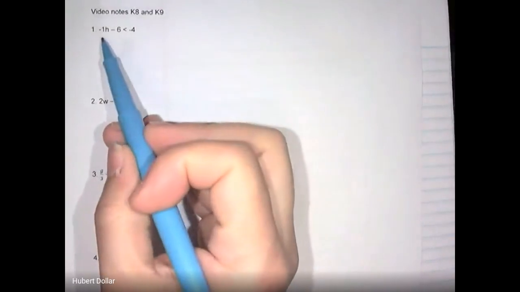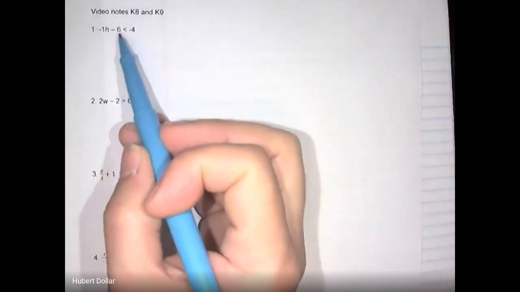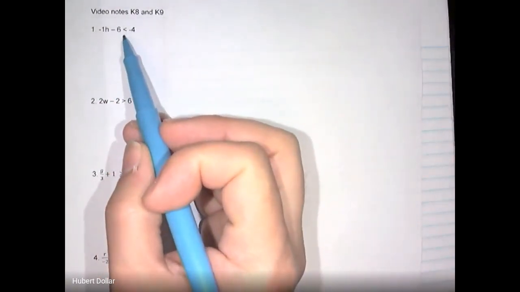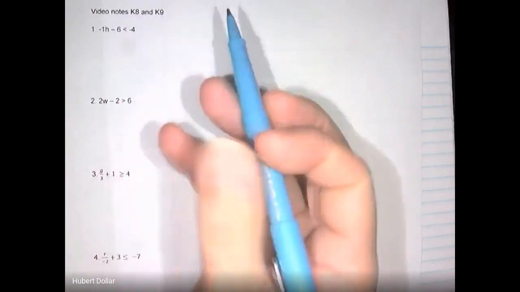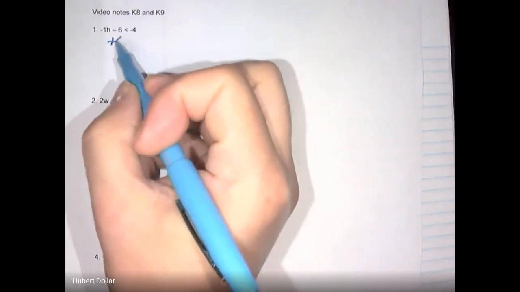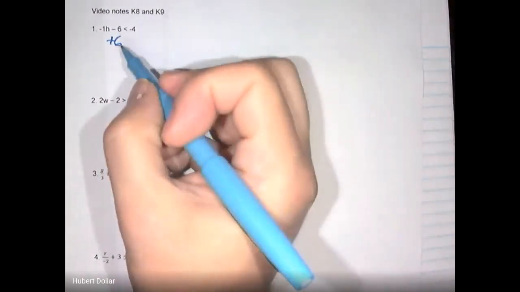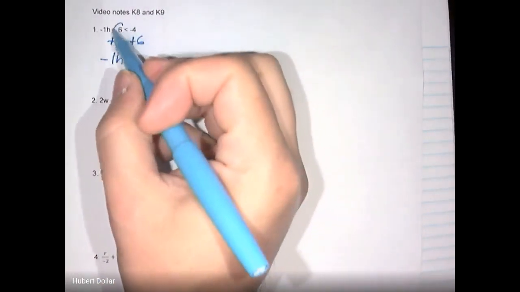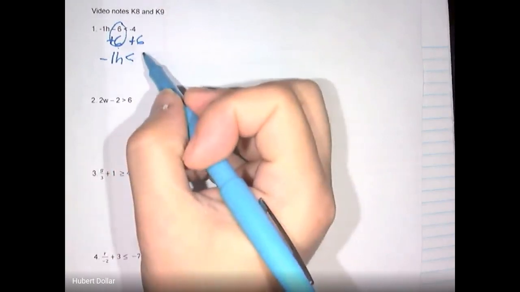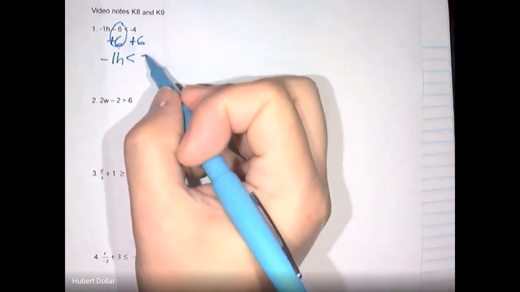So the first problem is negative 1 times h minus 6 is less than negative 4. In order to get rid of the negative 6, we add 6 because the opposite of subtracting 6 is to add 6. If you add it to one side, you add it to the other. So now you have negative 1h, that is the 0, is less than negative 4 plus 6, which is 2.